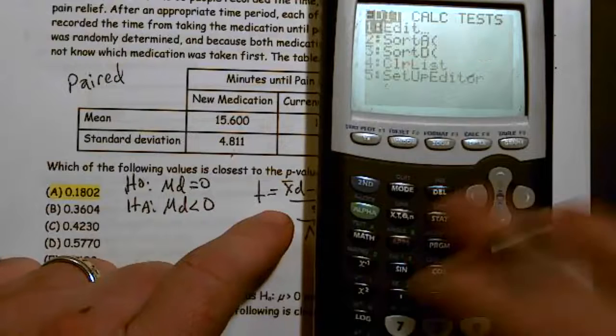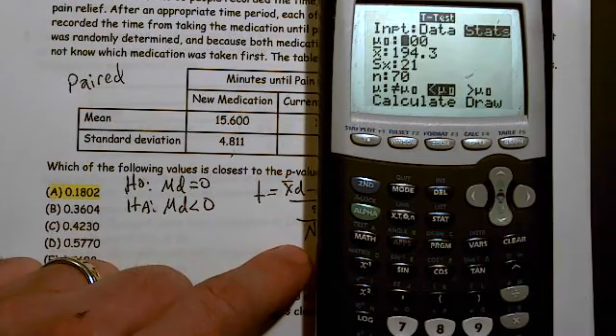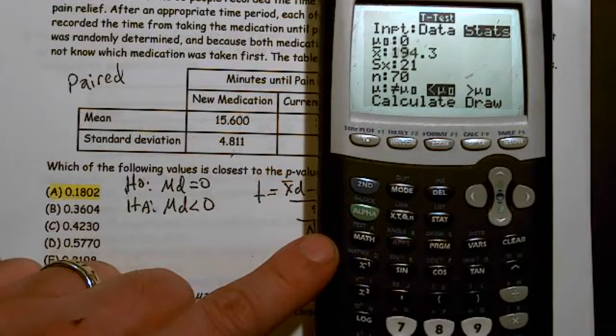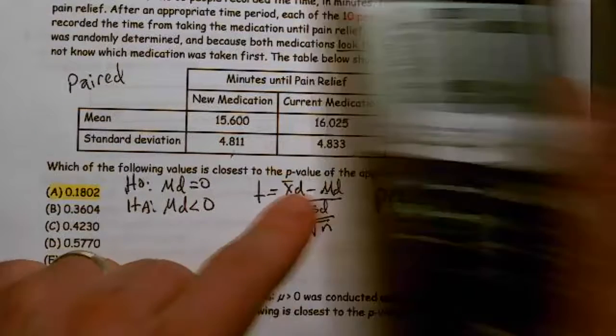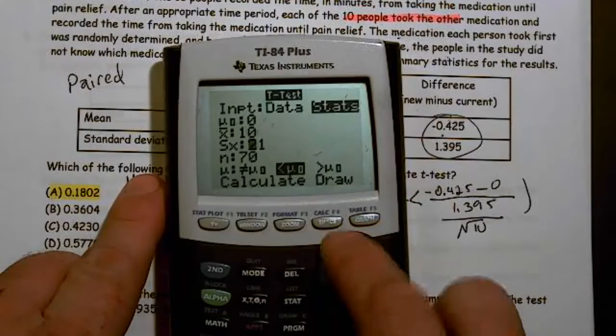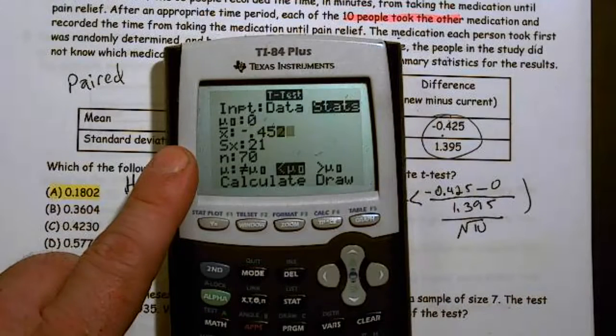So the t-test. Our sample mean, excuse me, I said that wrong. Our sample mean was negative 0.425. And by the way, I've got to tell you something about the calculator.